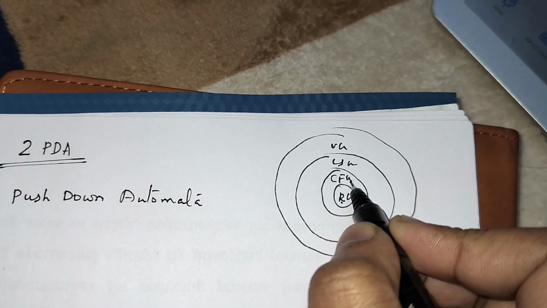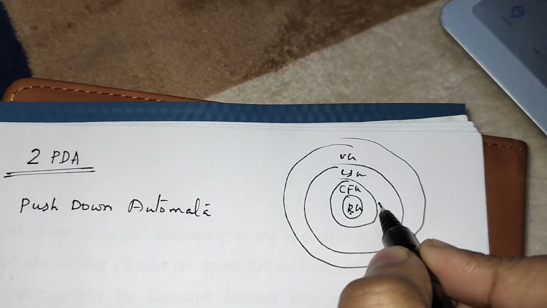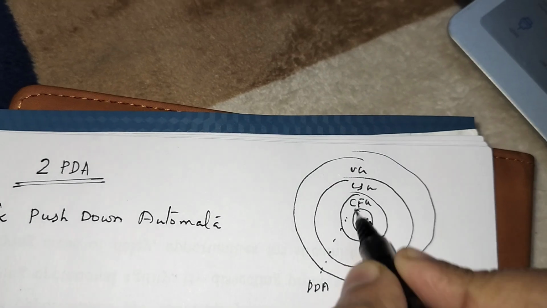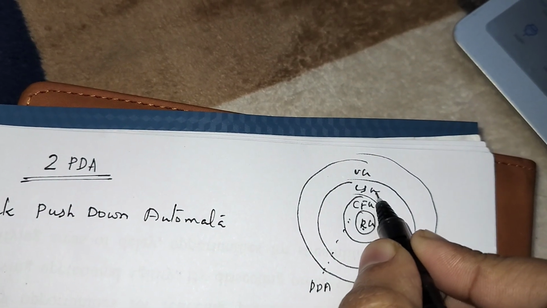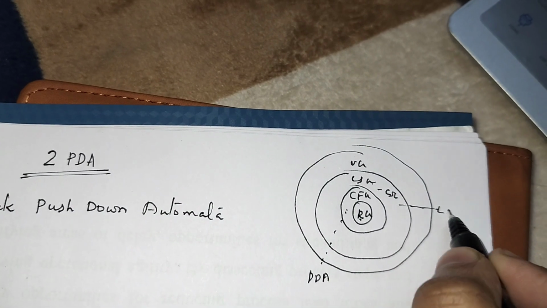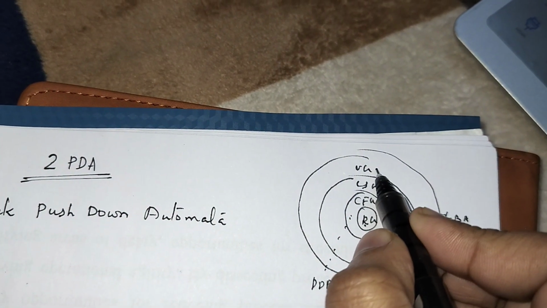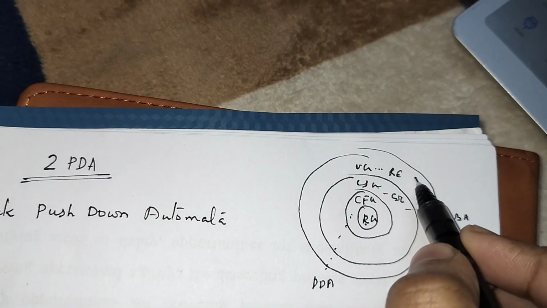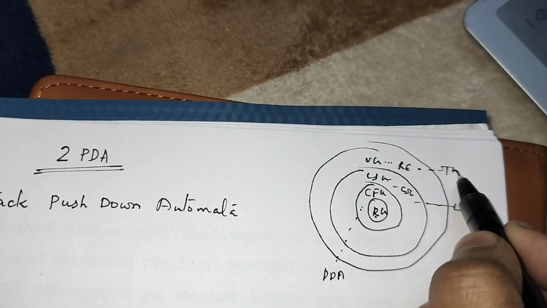Context free grammars generate context free languages accepted by the machine push down automata. Context sensitive grammar generates context sensitive language, the machine is linear bounded automata. And unrestricted grammar generates recursively enumerable languages and the corresponding machine is Turing machine.